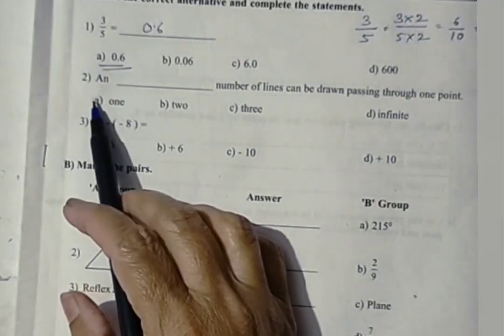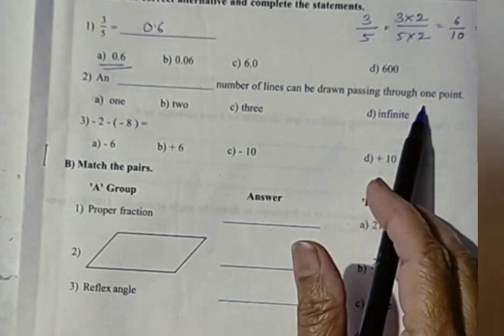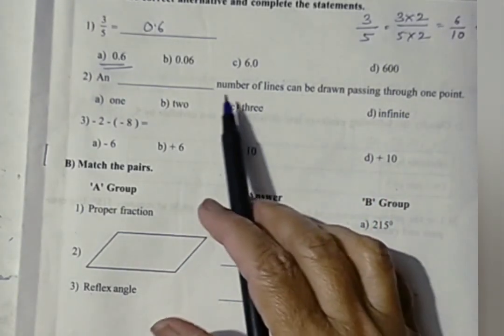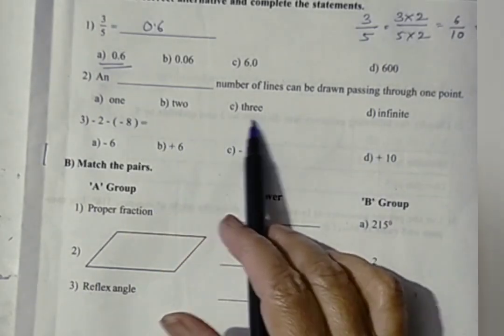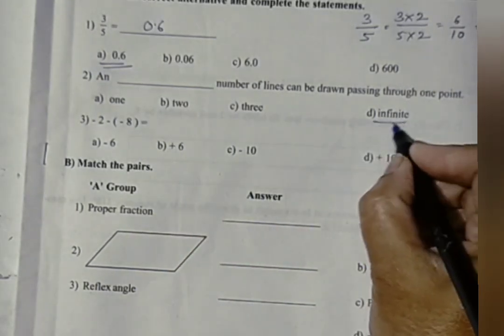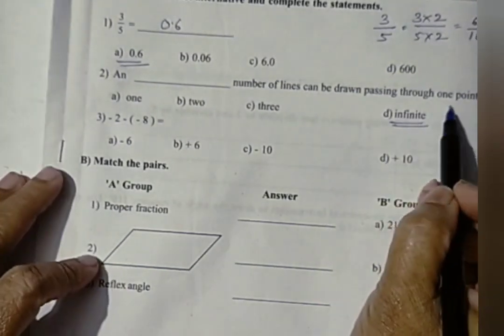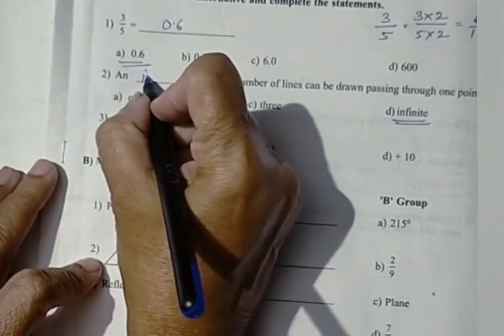Second, dash dash number of lines can be drawn passing through one point. How many lines can pass through one point? 1, 2, 3, infinite. Infinite lines can pass through one point. So answer is infinite.